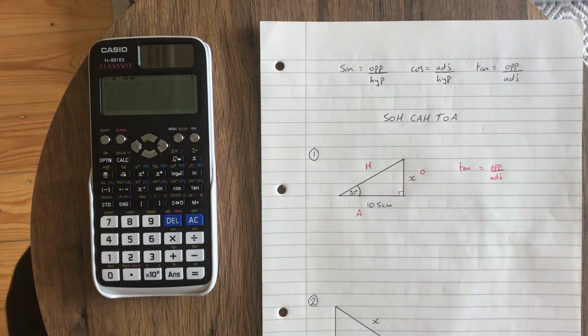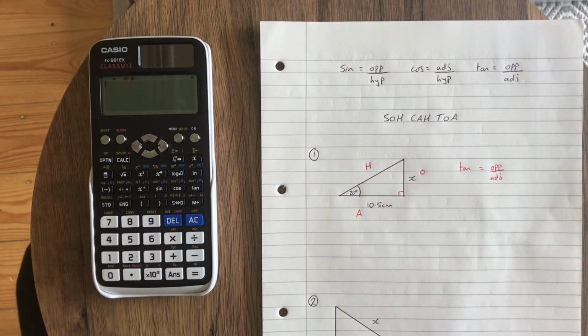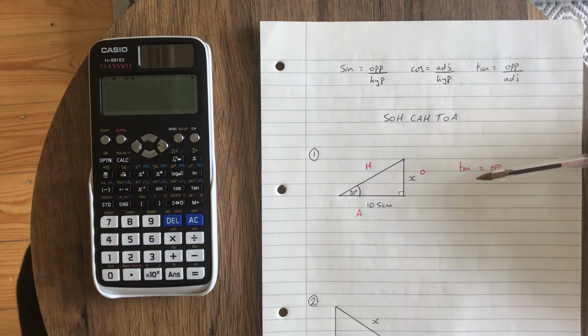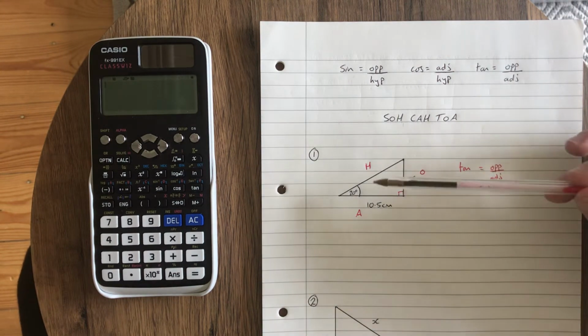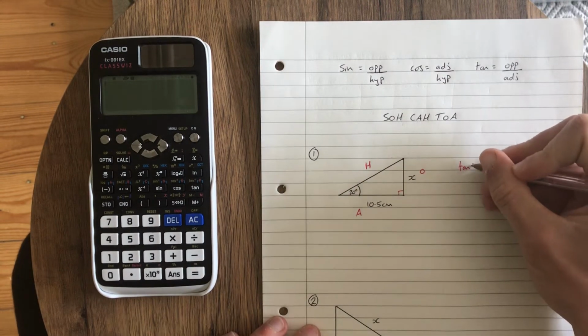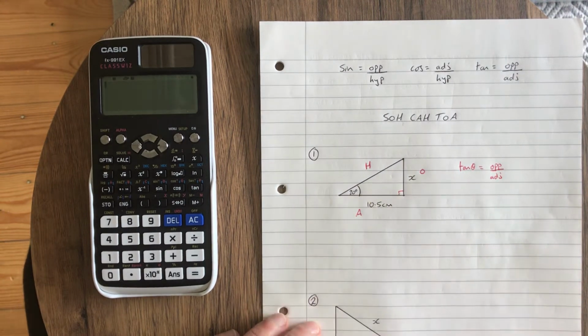The next thing I'm going to do is put in all of the information that we have been given. Okay, so we've obviously got the angle, we've got the length, and we've got our missing length here as well. Now I've written just tan here, but actually this will be tan of the angle we are given. So in this equation I could have written tan theta, where theta represents this angle we're given there.